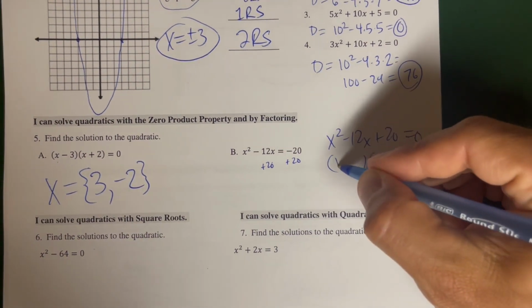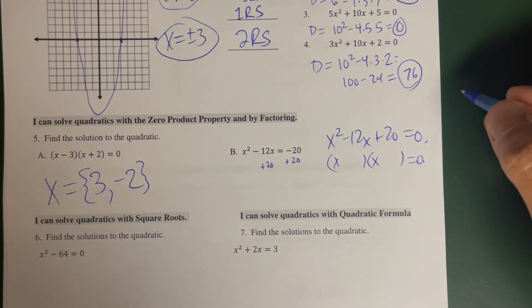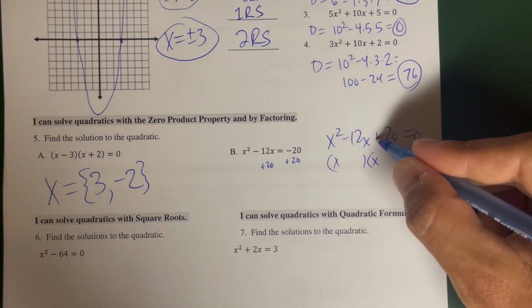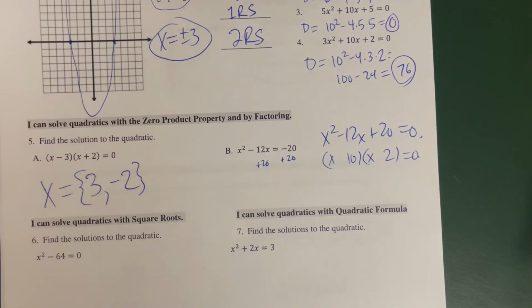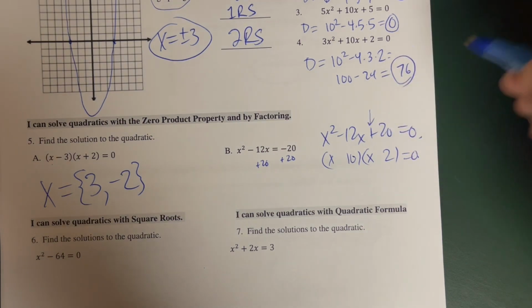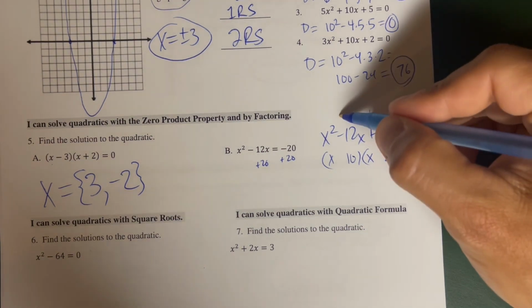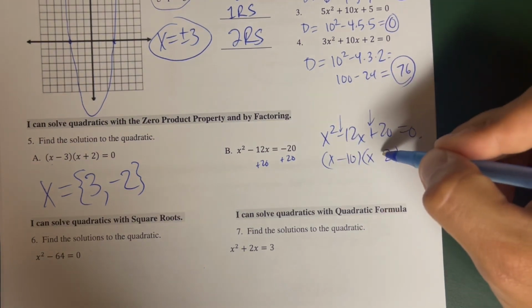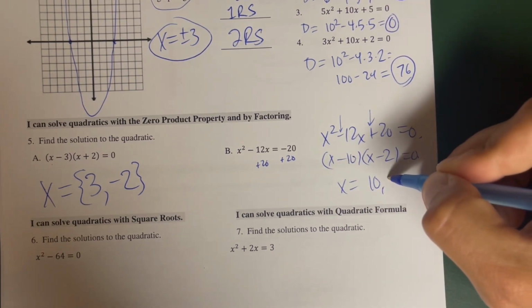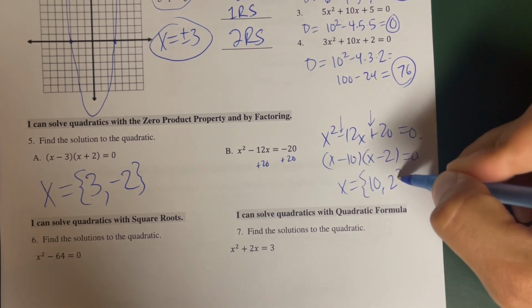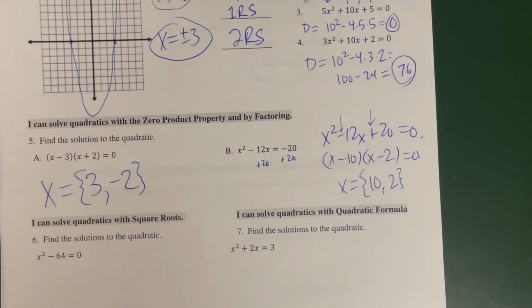If it's x squared, it's going to be x times x. What are the factors of 20 that add up to 12? I think it's 10 times 2. 10 times 2 is 20, and 10 plus 2 is 12. The c value is positive, so that means the signs are the same. My middle term is minus, and so that means it's going to be minus minus. And so my final solutions are going to be positive 10 and positive 2 because you change to the opposite signs.